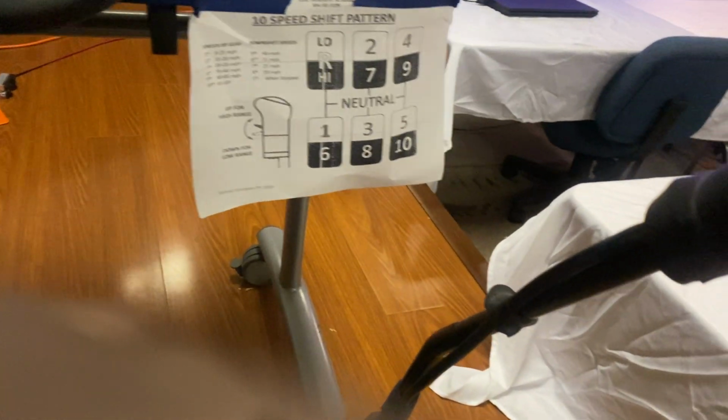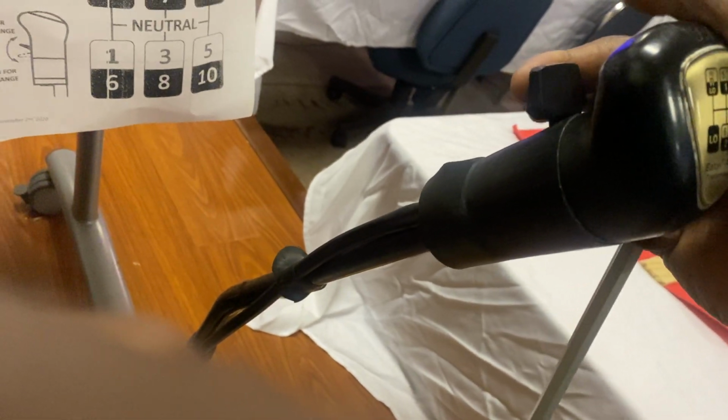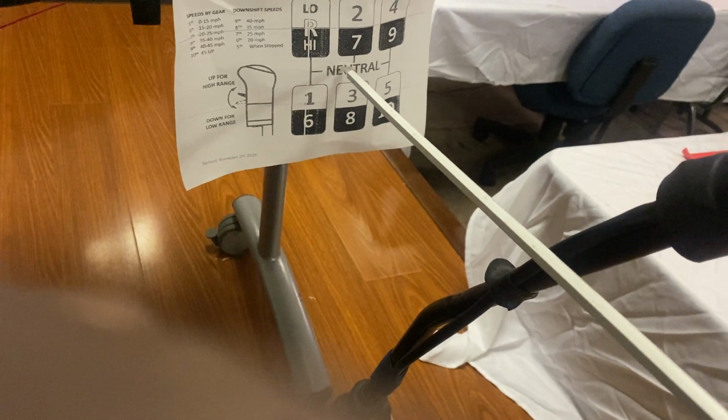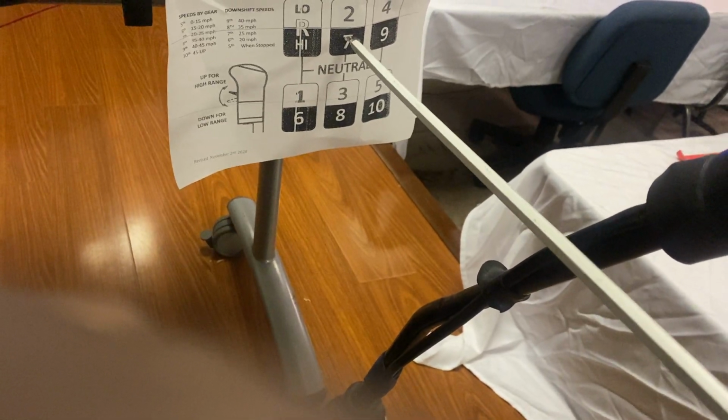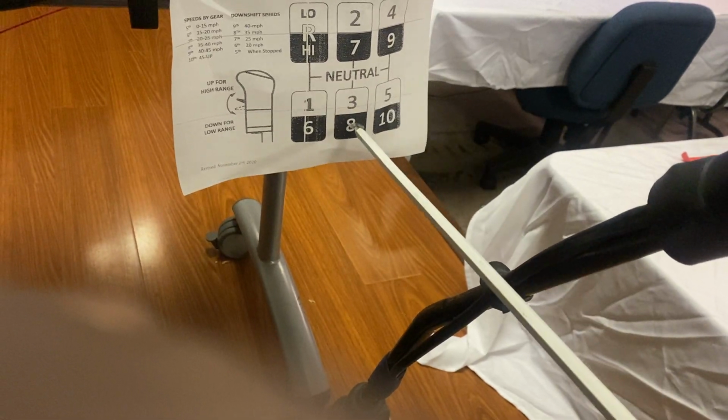Now, if you want to shift to high range, you flip this up, because number 1 to 5 has to be down when you're shifting 1 to 5. Now you want to shift 6, 7, 8, 9, 10. Flip it up. Then you go again. From number 6, you clutch, you bring it to neutral, then clutch again to 7. Then you do the same thing again. From number 7, you clutch to neutral, from neutral you clutch again, you go to number 8.